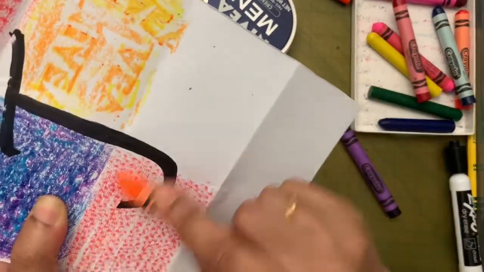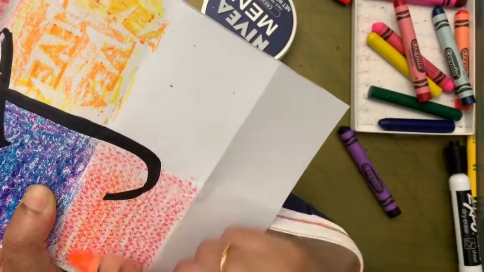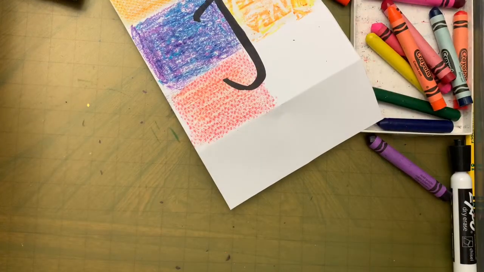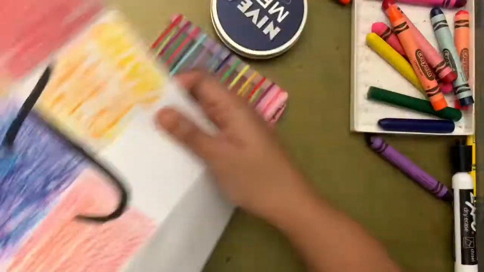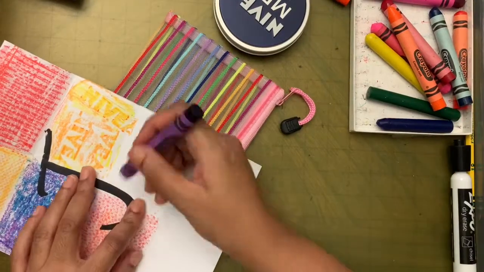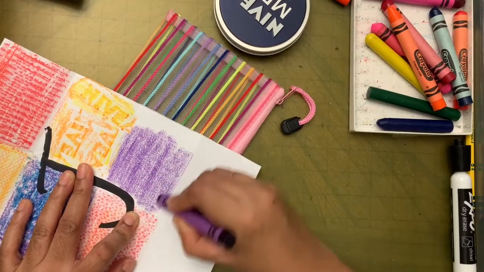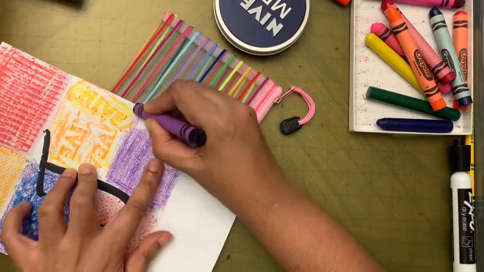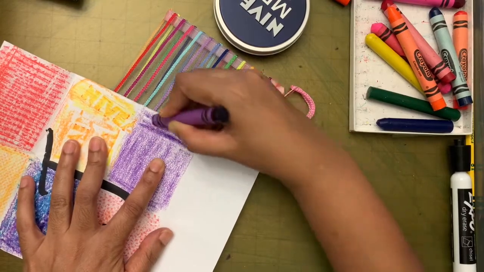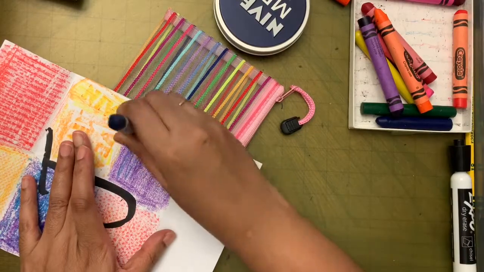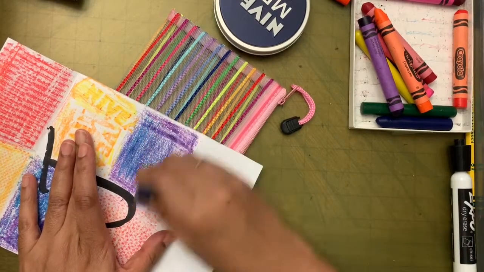Okay, I'm going to put the next color on top. Okay, so next, what is the next texture that we have? So this way we're going to fill the whole paper with different texture. You can use the bottom part also.